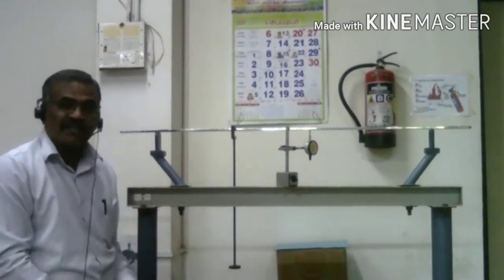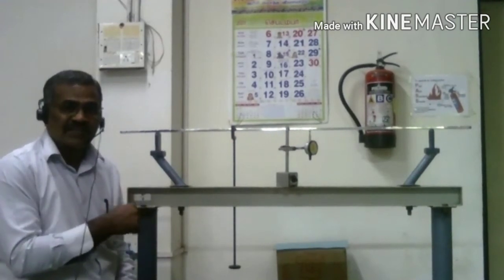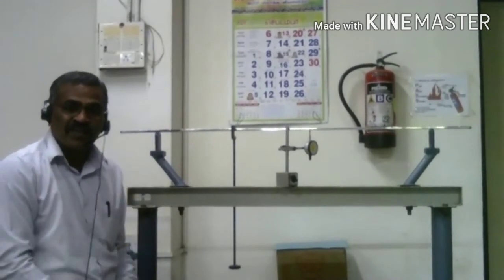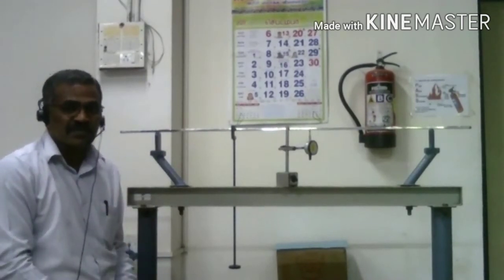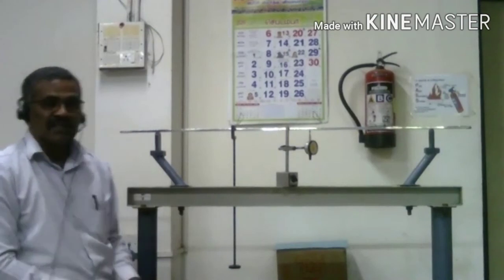From the 5 readings, the objective of the experiment is to find the Young's modulus. We know the relation between the load and deflection. That's the equation, so using that equation you can find the Young's modulus. That is the purpose of this experiment. Now let us see how the experiment is conducted. Sir will demonstrate it.